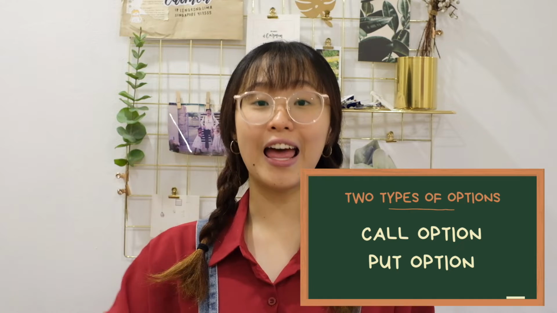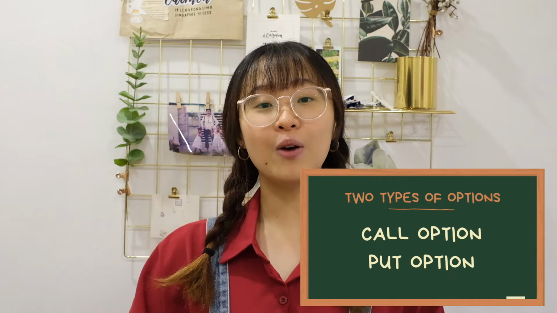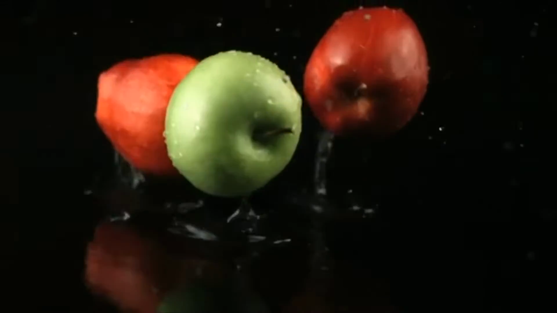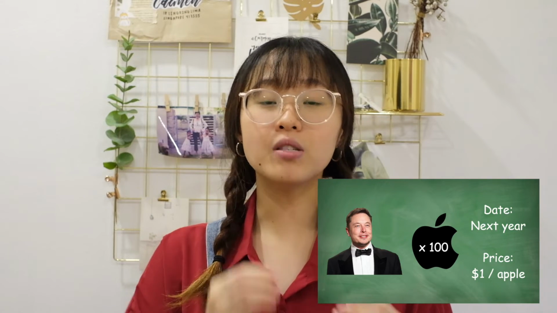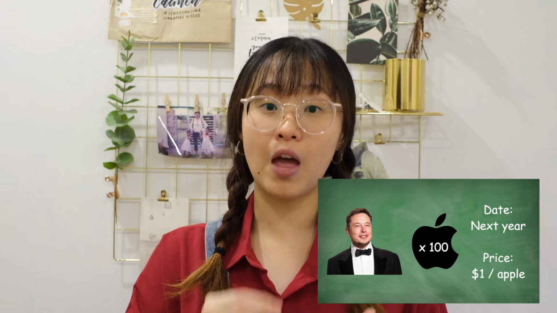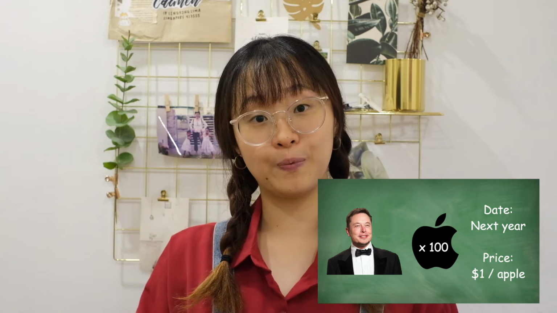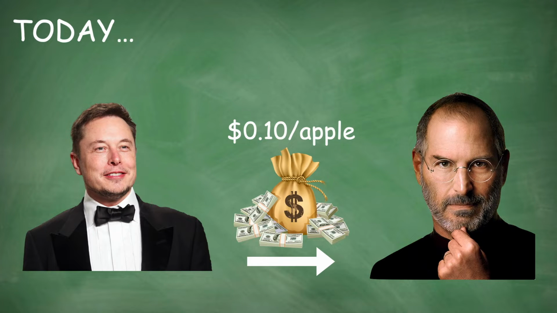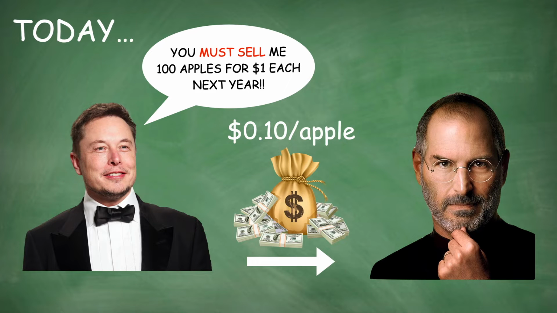So, there are two types of option. We have the call option and the put option. So right now, we will be covering the call option. And we will be using apples for example. So for example, Elon wants to buy 100 apples 1 year later. However, he wants to secure the current market price of apples at $1 per apple. So what he does is that he goes to the apple seller and he offers to pay the apple seller 10 cents per apple to lock in the price of $1 per apple 1 year later.